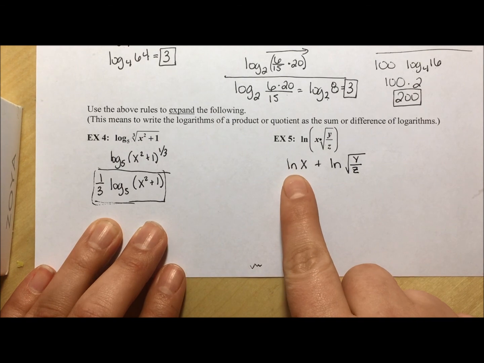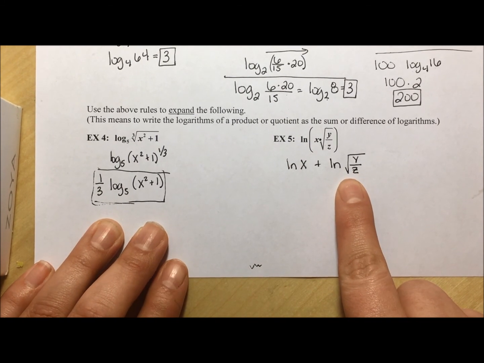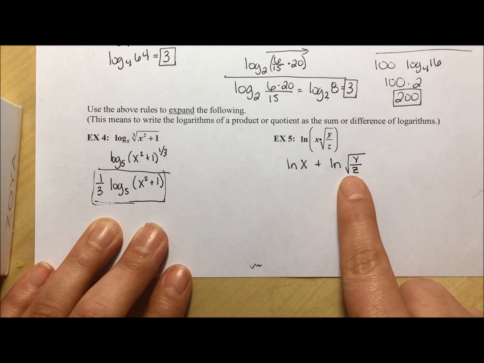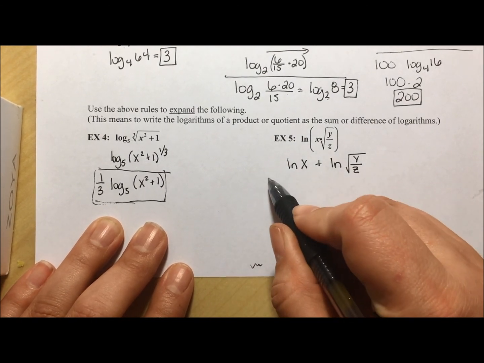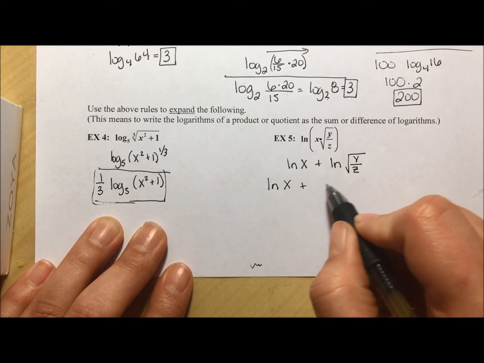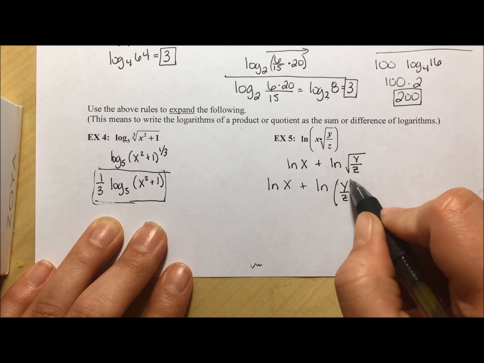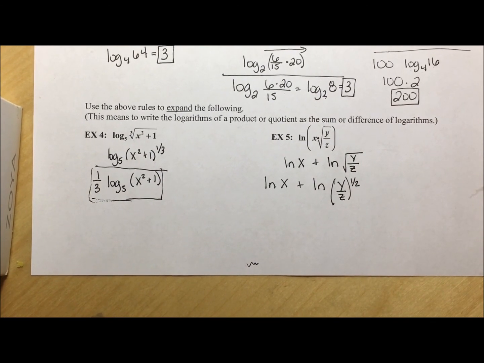Then this first log is actually done. There's nothing there to simplify any further, so I'm going to focus my attention on the second log and see if that can be expanded any more. Next, I'm going to change that radical to a fraction power like I did in the last example. Now from here, there's 2 different paths that you can take.